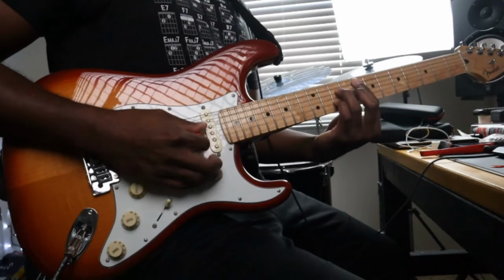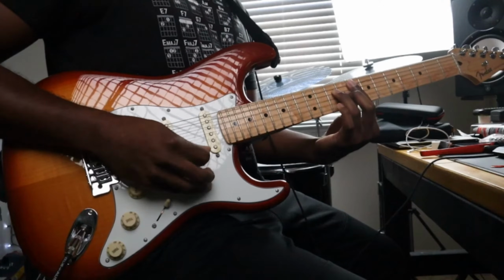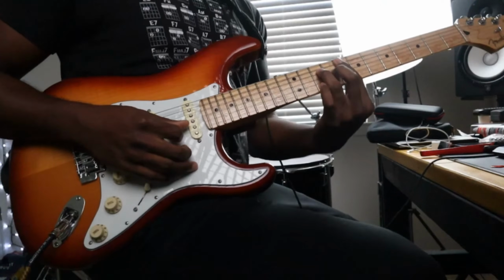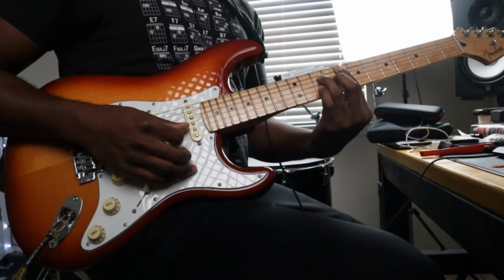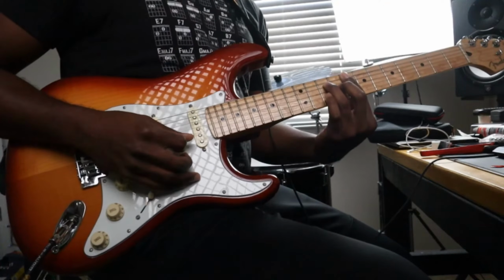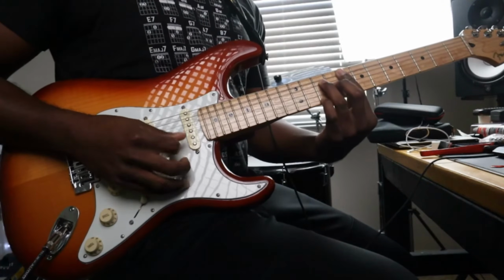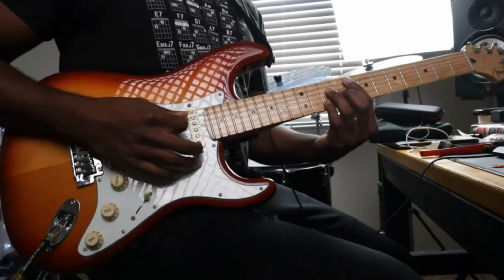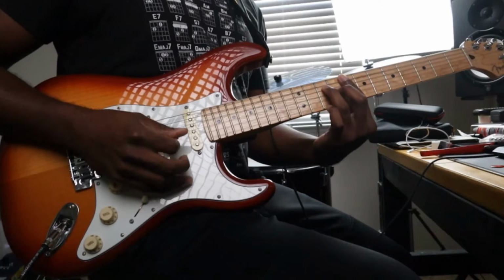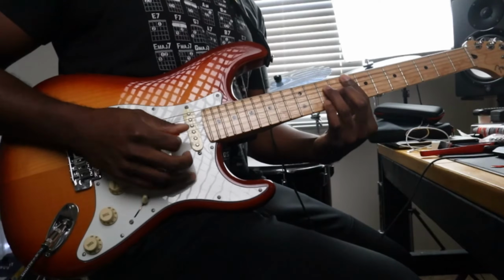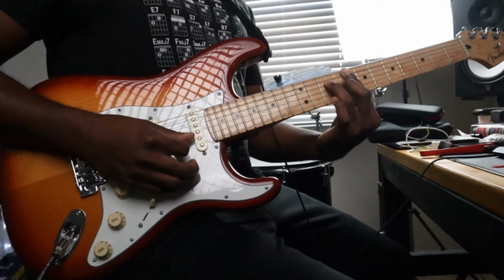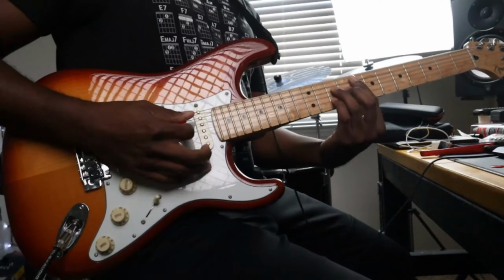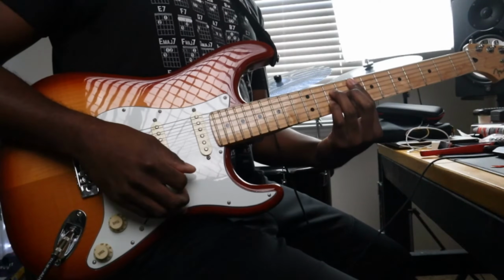So when I'm using this major 7, I'm really just doing hammer-ons between the 8th and 10th fret of the B string and the high E string. And you could always just make different combinations. You could do that, you could do that, whatever it is. So anything between 8 and 10 on the B and the high E string will work for that major 7.